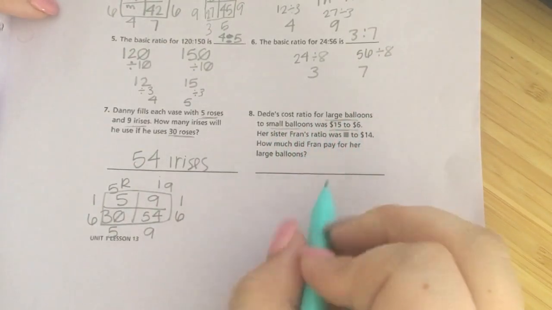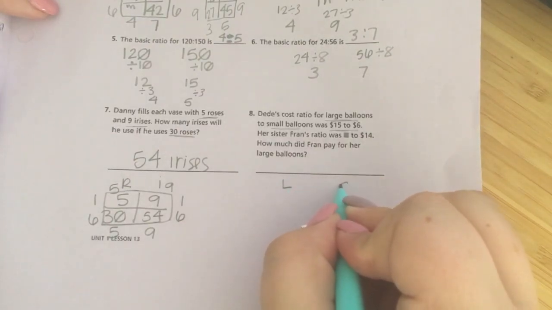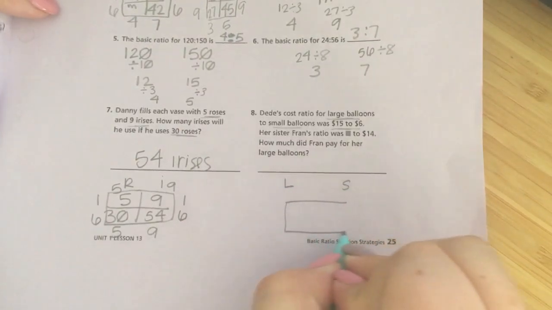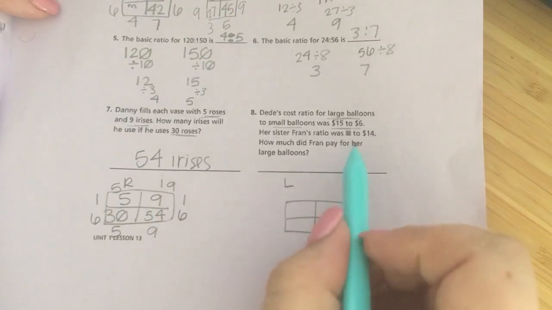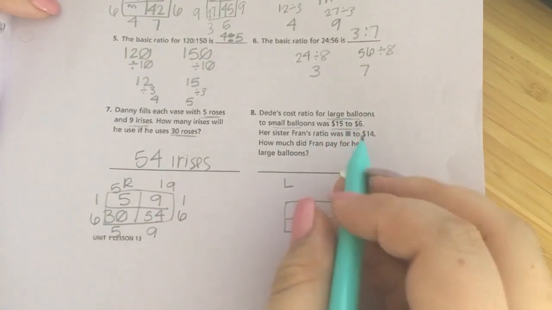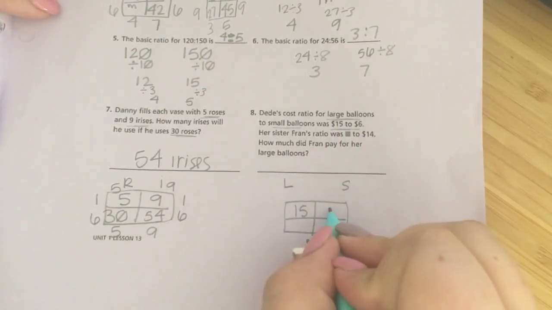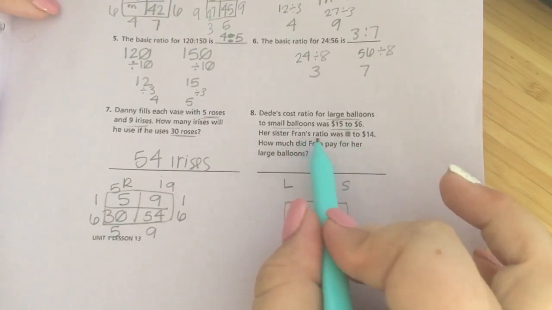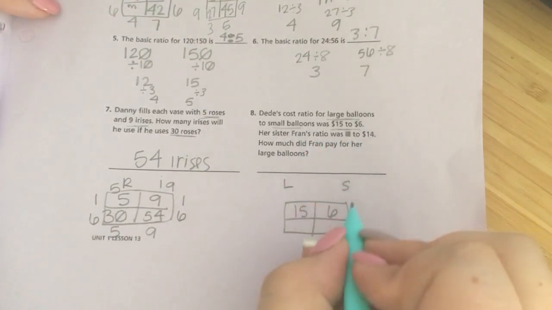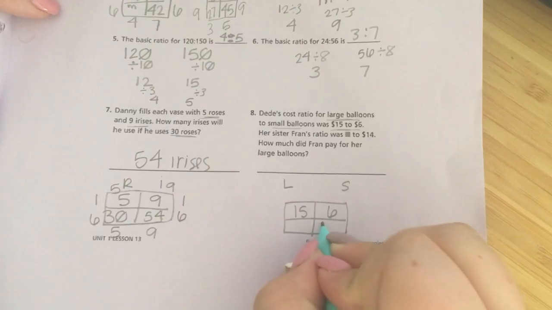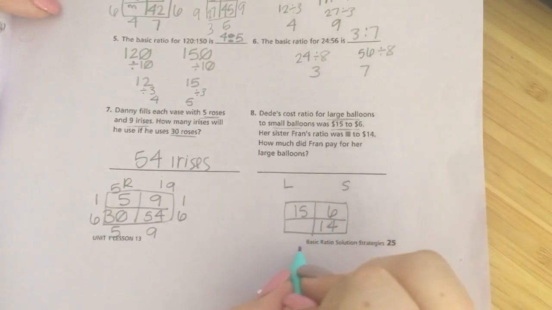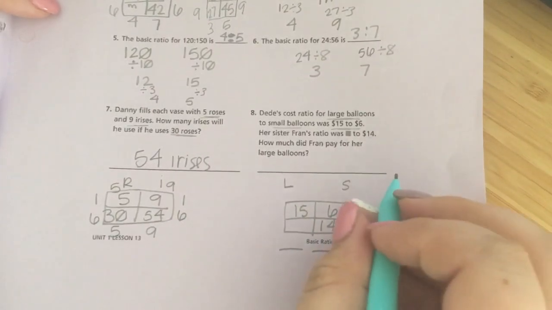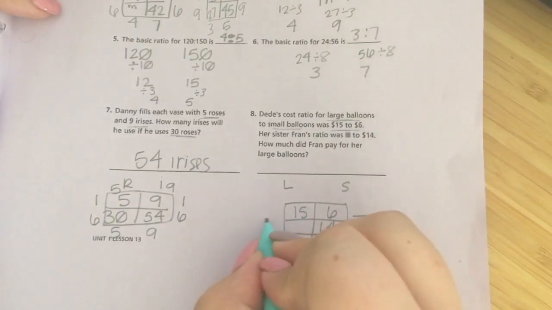Whoa, okay. Dee Dee's cost ratio for large balloons to small balloons was $15 to $16. Her sister Fran's ratio was, or sorry, I'm just making that up, it is a blank to 14. How much did Fran pay for her large balloons?